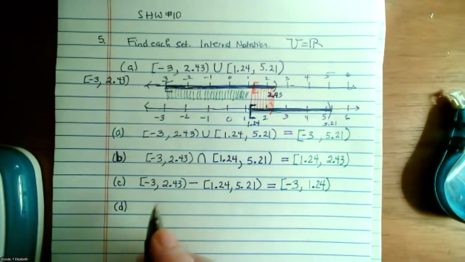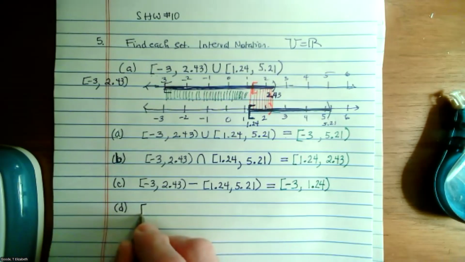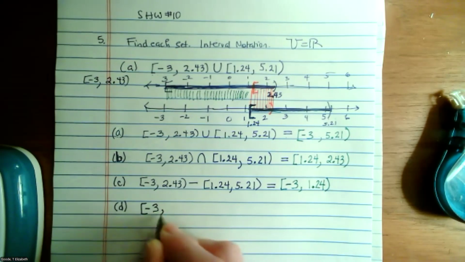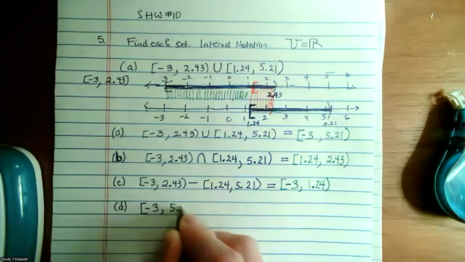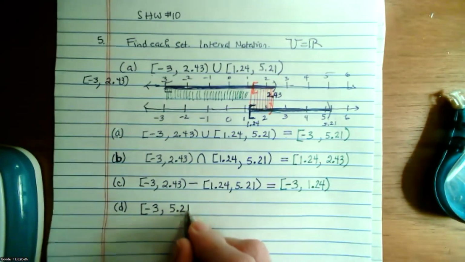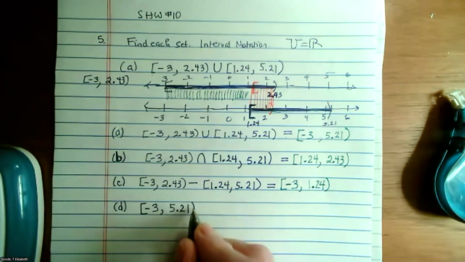And now the last is, what is the last one? It's the complement of what? The complement of the union set, isn't it? Is it 5.21 soft bracket? Did I put a soft bracket there or a square bracket? Yeah.